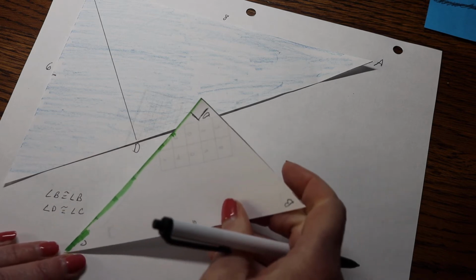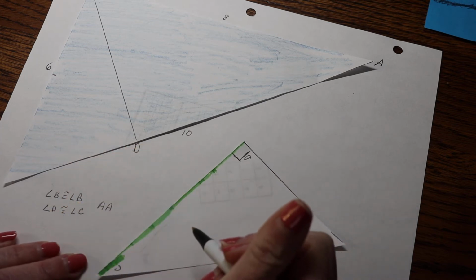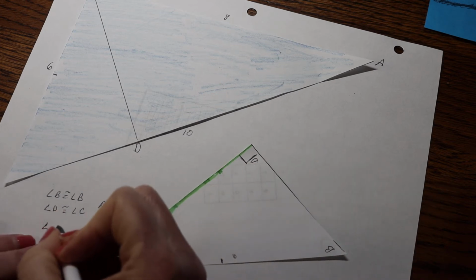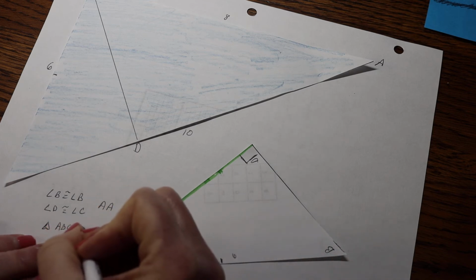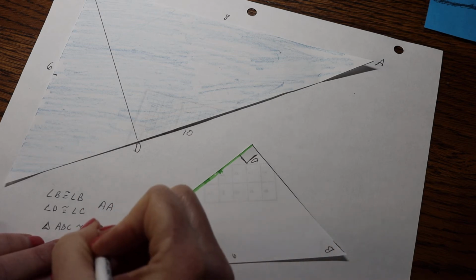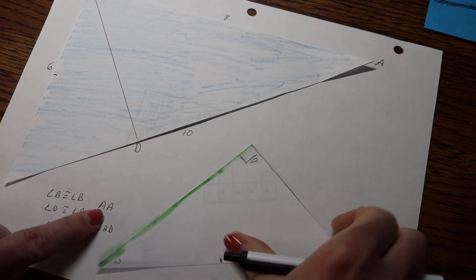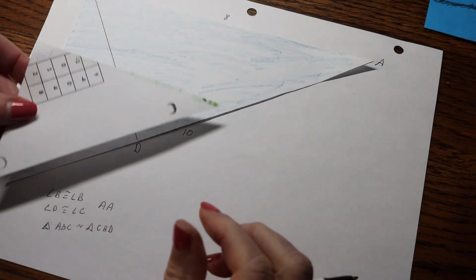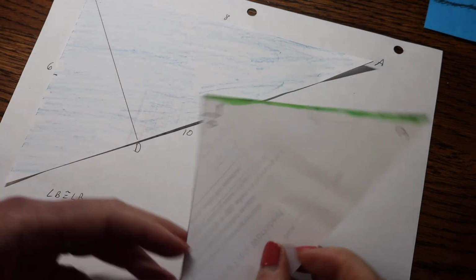And so what we have learned is that by the angle similarity postulate, triangle ABC has to be similar to triangle CBD. By using angle similarity, this one is similar to this one, and we could match those angles by sliding and using translations.